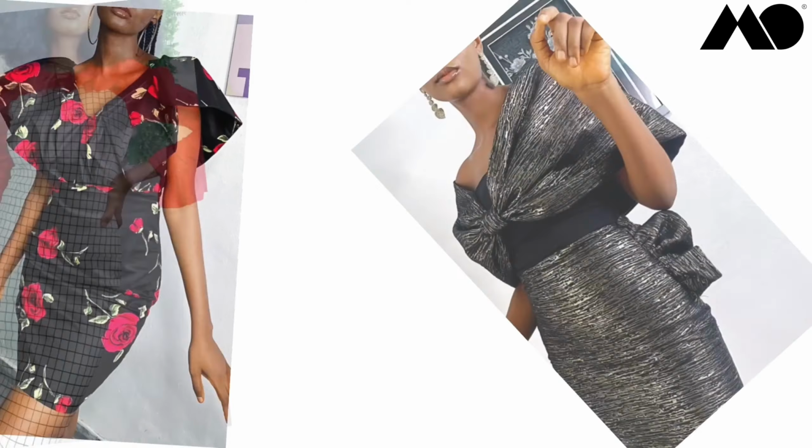Because if you understand this, you will stop treating neckline gaping as a random sewing problem and you start seeing it as a pattern control problem.